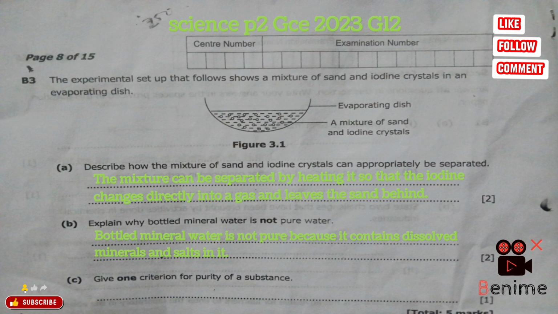There are some conditions that need to be considered for a substance to be pure. So you are going to write: a pure substance has a fixed melting point. That's one criterion for the purity of a substance. The other one, you can say, a pure substance has a fixed boiling point.